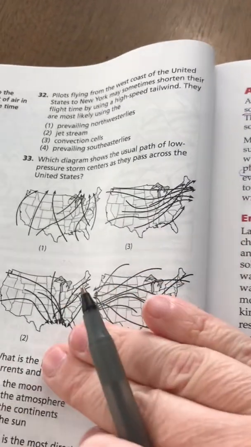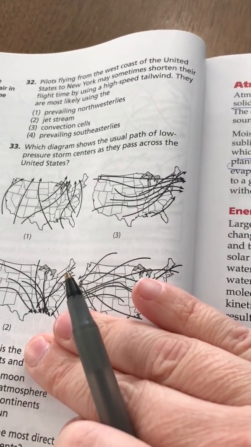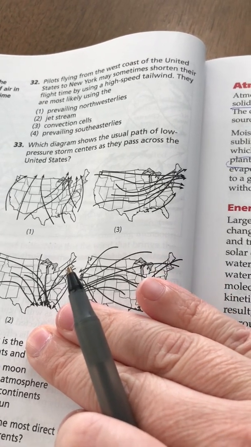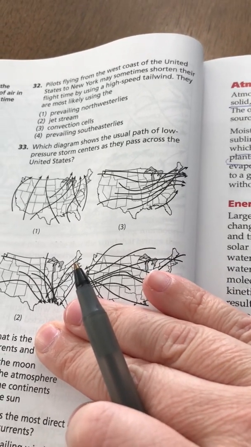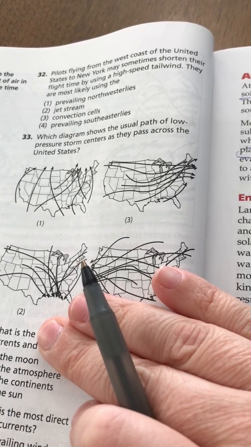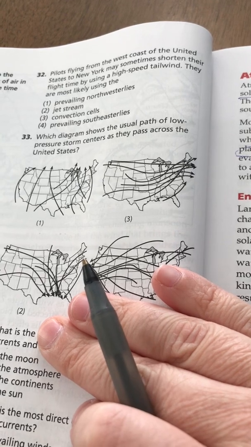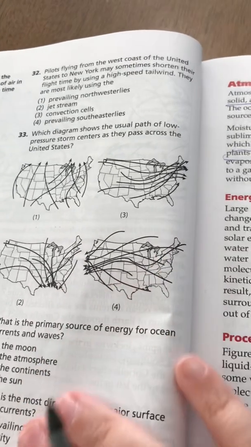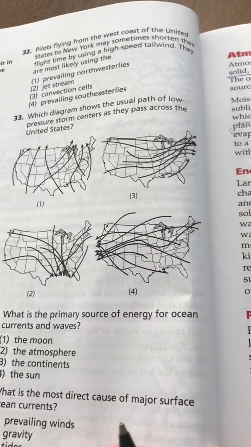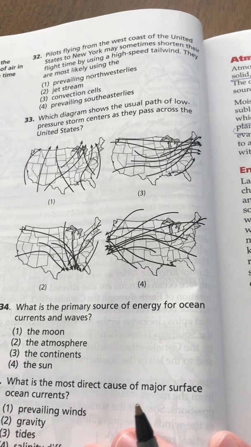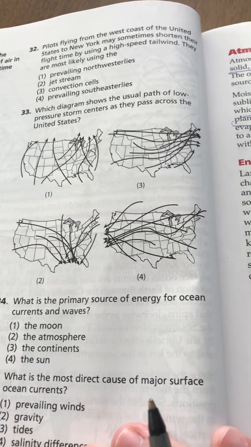32. Pilots flying from the west coast of the United States to New York may sometimes shorten their flight time by using a high-speed tailwind. They are most likely using the 1. Prevailing northwesterlies, 2. Jet stream, 3. Convection cells, or 4. Prevailing southeasterlies. 33. Which diagram shows the usual path of low-pressure storm centers as they pass across the United States?